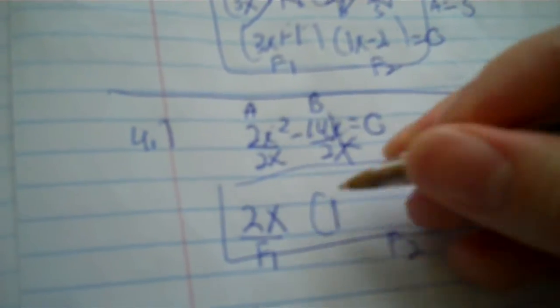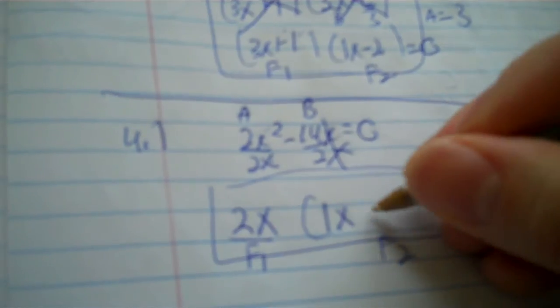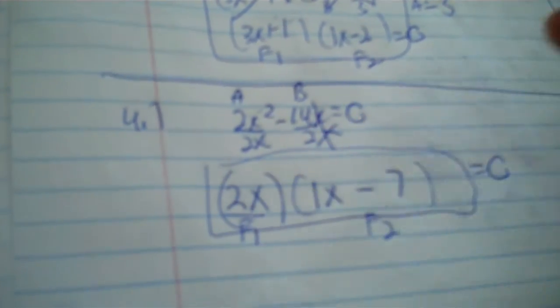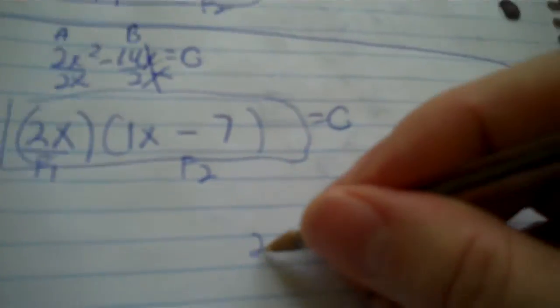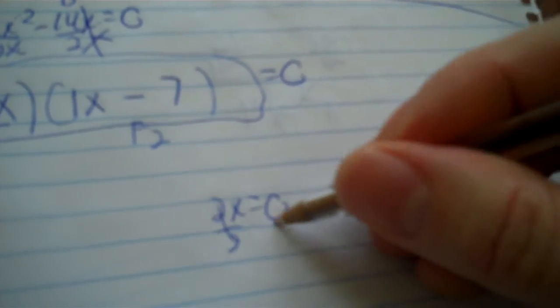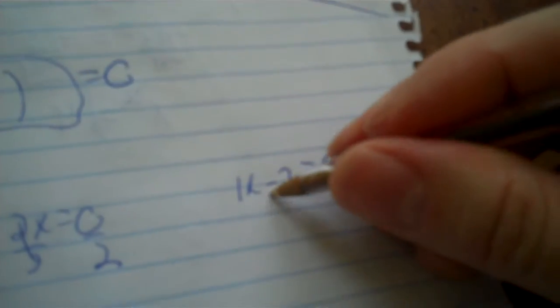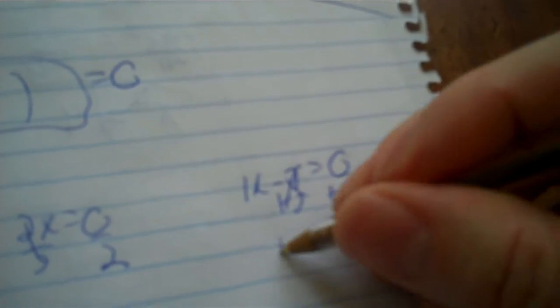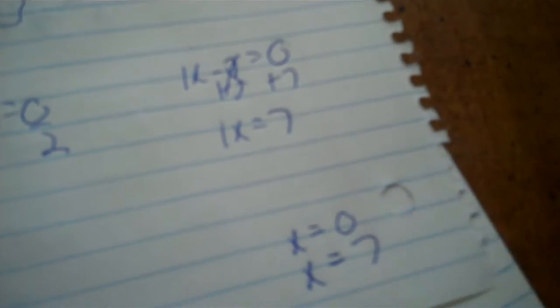So that's 1x minus 7. Okay, now you're ready. 2 times x could equal 0, 1x minus 7 equals 0. So I divide by 2 and I get 0, plus 7 and I get 7. So 0 and 7 are the answers.